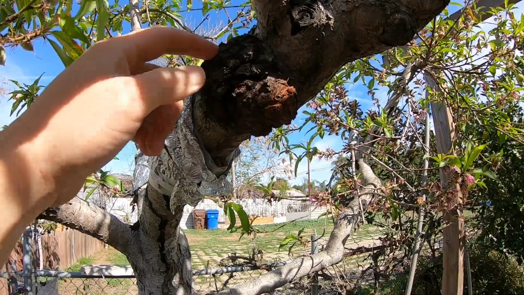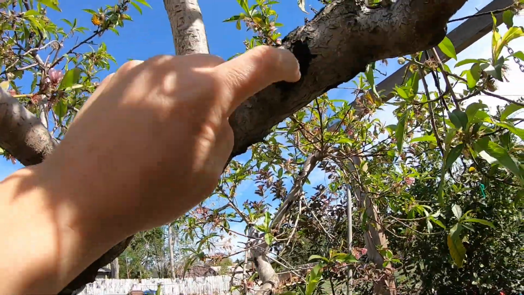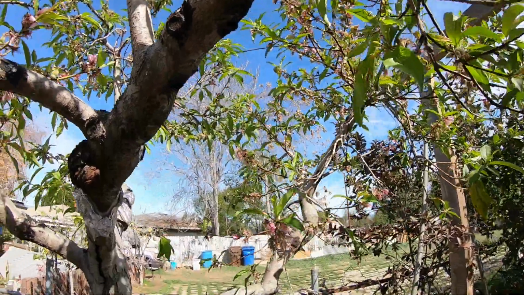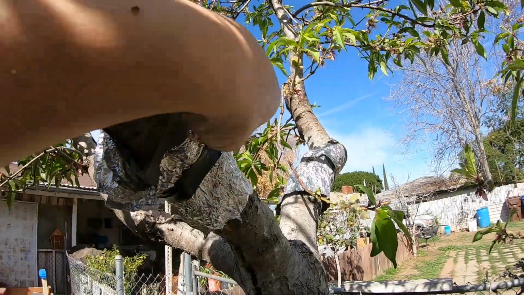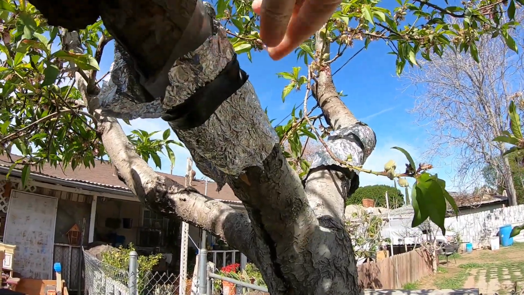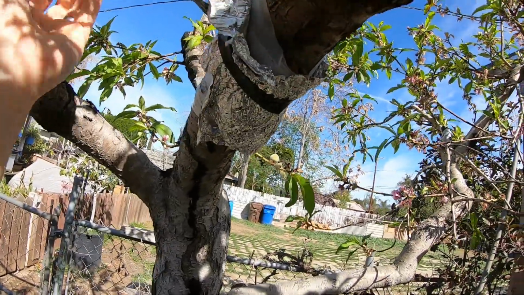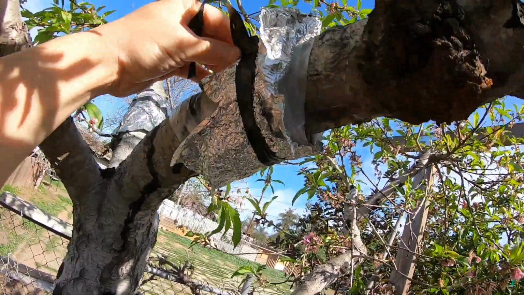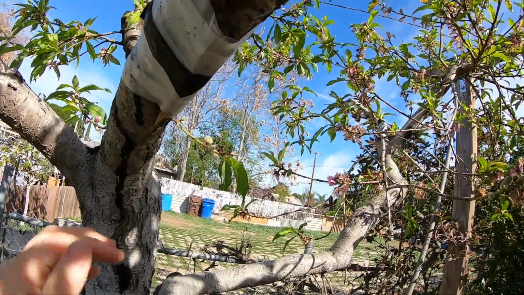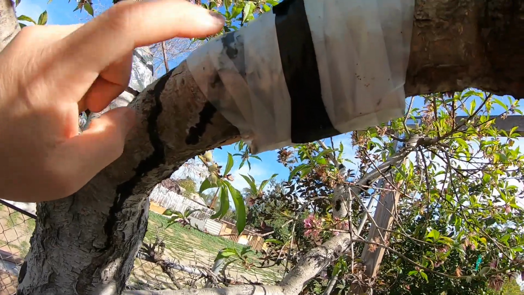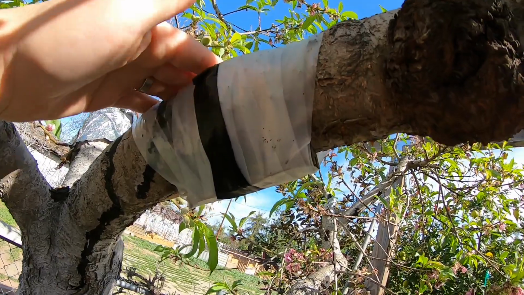If it's something else or something wrong with the tree, I have no idea, but it did start off as a cut. All right, so let me remove this real quick. So right here is where I had the two big major sunburns or damage done to the tree, and I did add some grafting tape to seal it, help keep the moisture in.